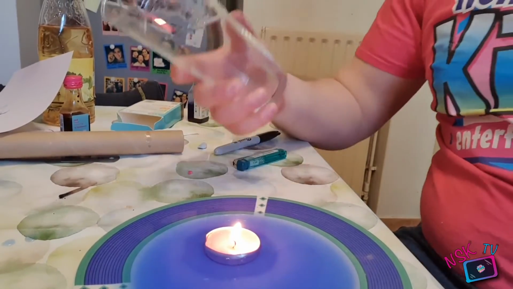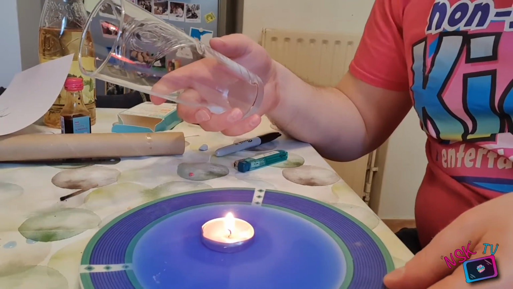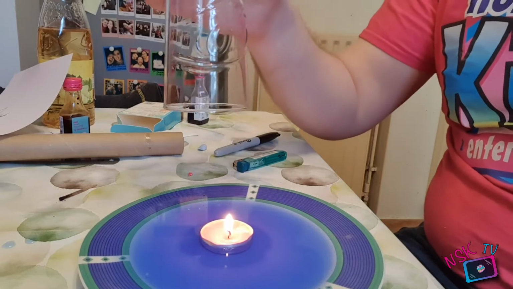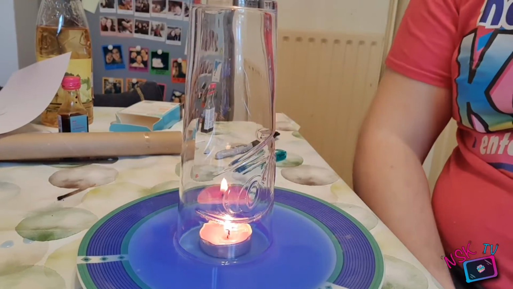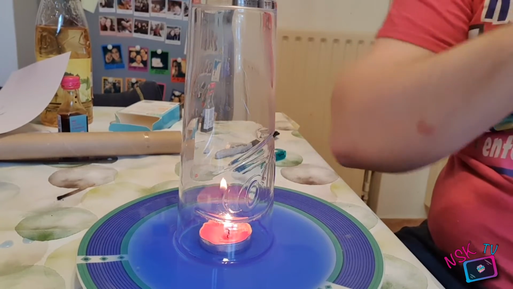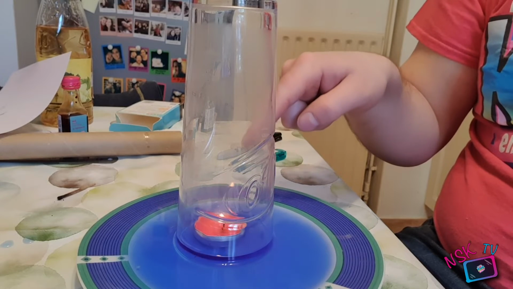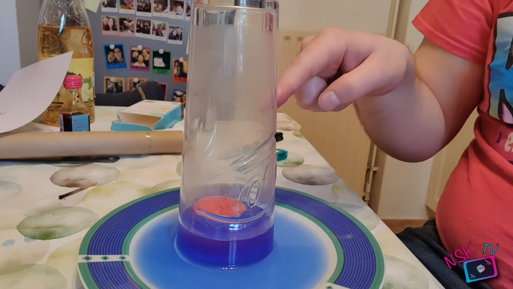And do you think this will suck more water up, less water up? Will it take longer or shorter to burn out? Will it go out more quickly or not? That's something you can all try at home. We're going to put the big glass over the candle now. We're going to see how long it takes to burn out, and it will burn out. You see the seal at the bottom of the glass there means that all of the air that's inside the glass currently is going to get burned out, and it is making a vacuum.